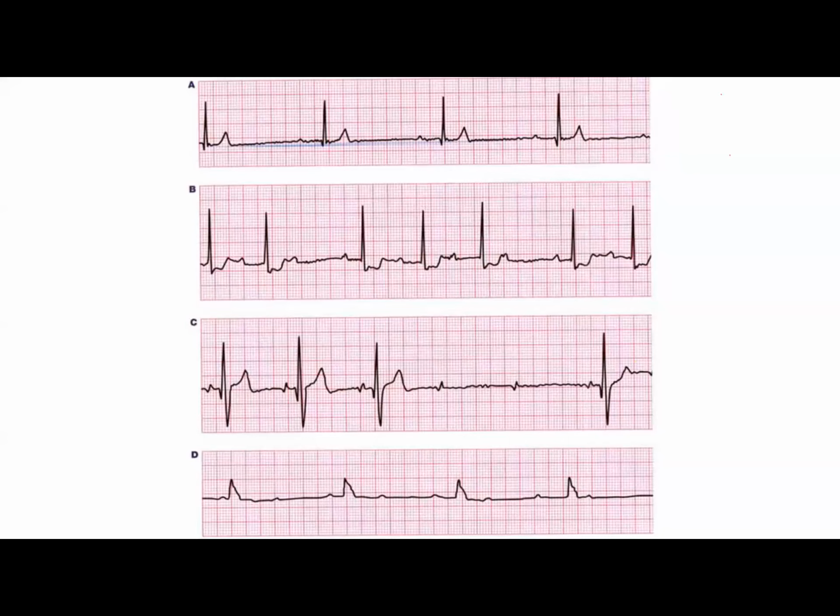What do we ideally use? Orciprenaline or isoprenaline infusion. Yeah, exactly. So we use orciprenaline and isoprenaline. So how do they work? Where do they act? What do they do? They are basically beta adrenergic agents and they increase your heart rate.